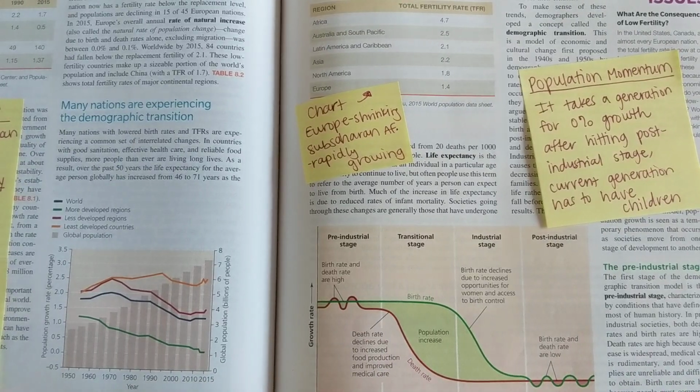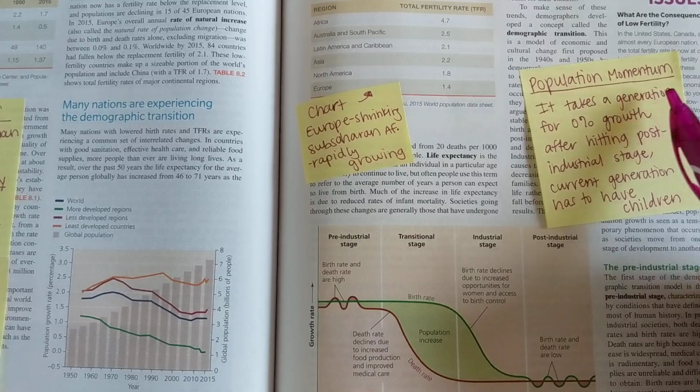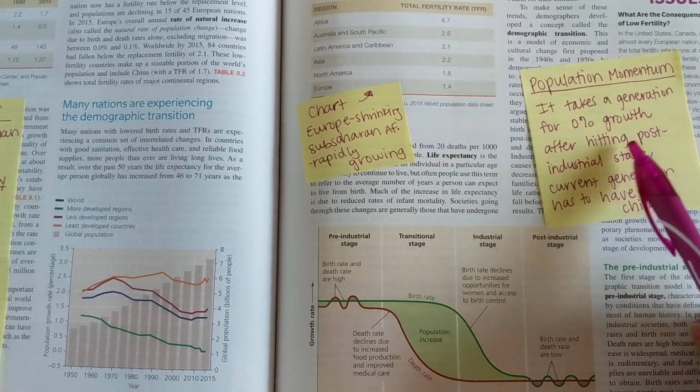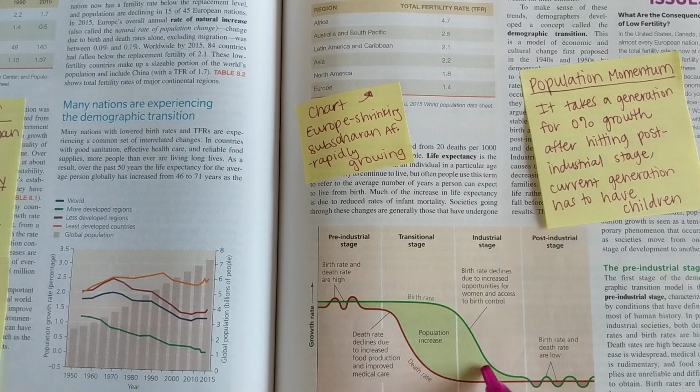And also know what population momentum is. It takes a generation for 0% growth rate after hitting the post-industrial age, because the current generation has to have children.